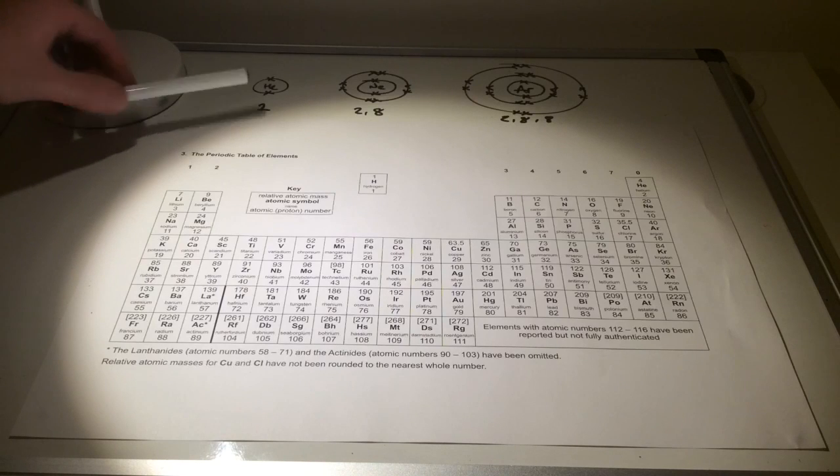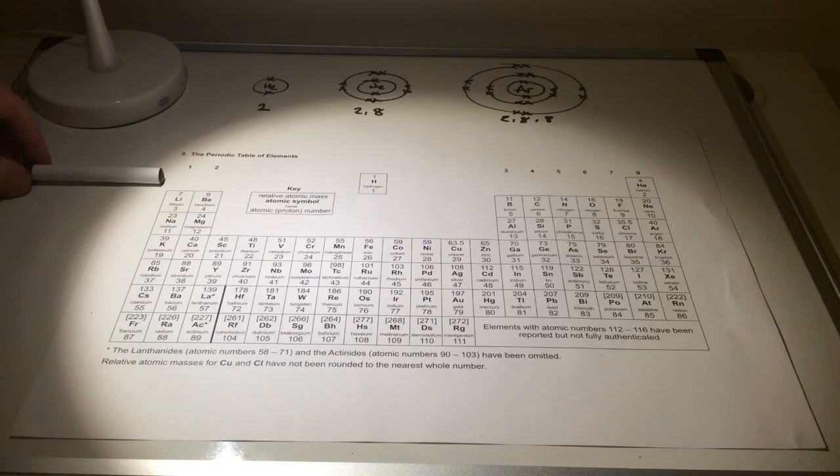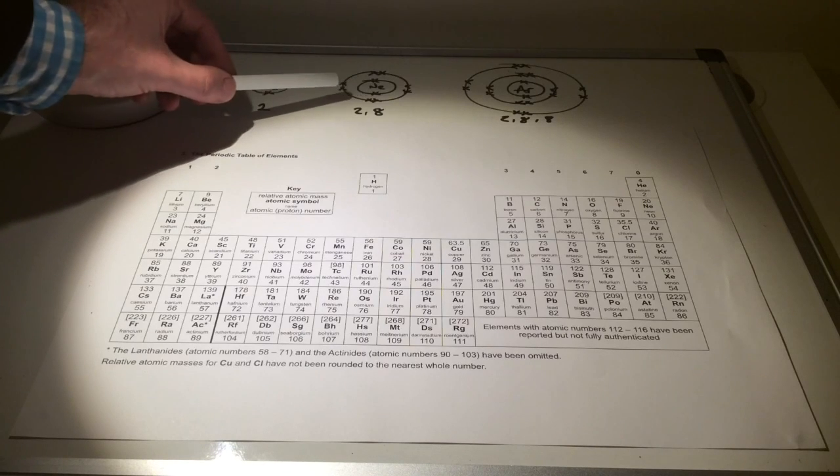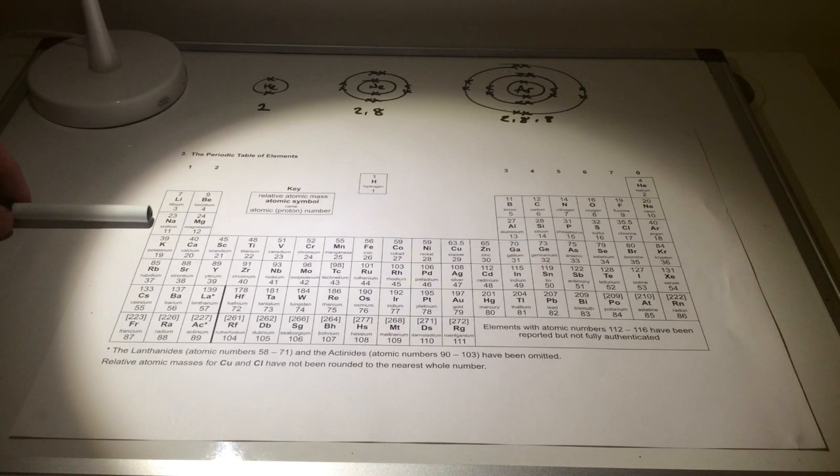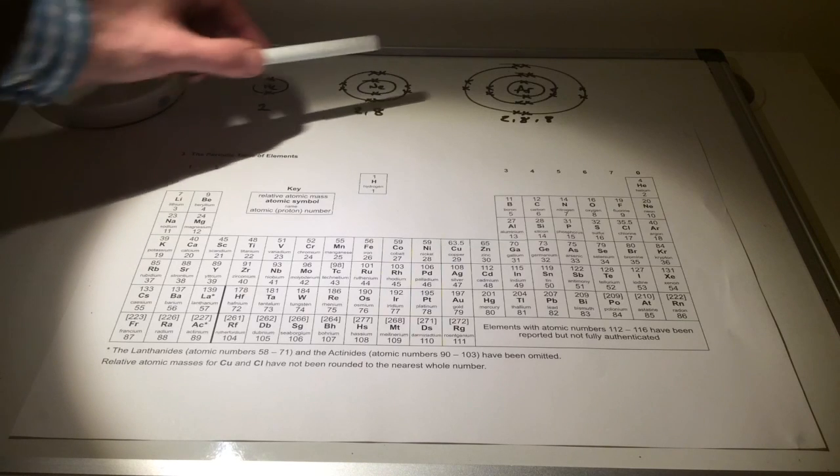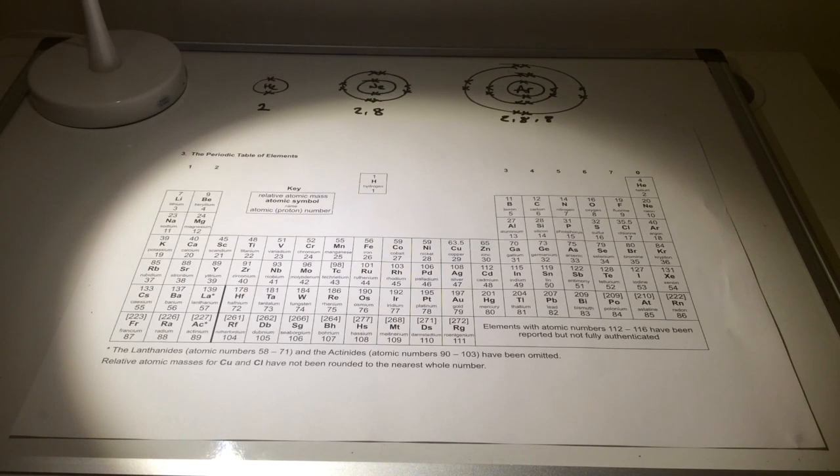So helium is in this first row, so this is period 1, it's got 1 shell. Neon is in period 2, 2 shells. And argon, period 3, 3 shells. So the group number tells you how many electrons are in the outermost shell, the period number, how many shells.